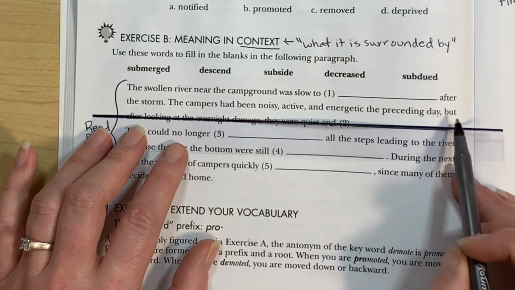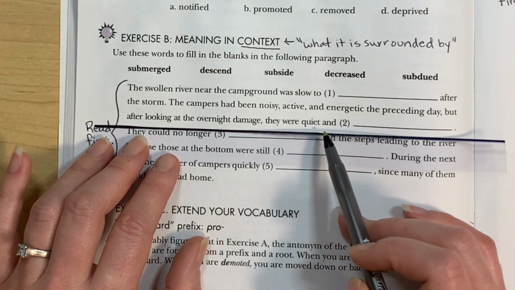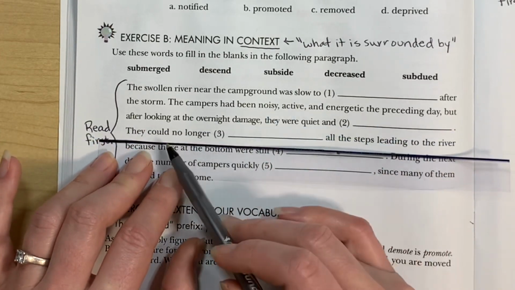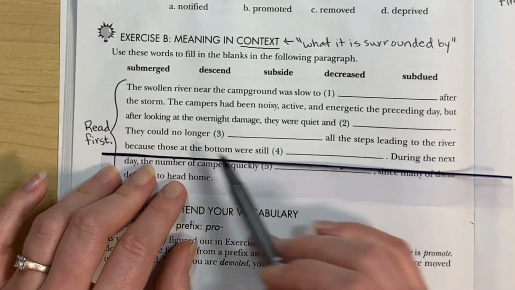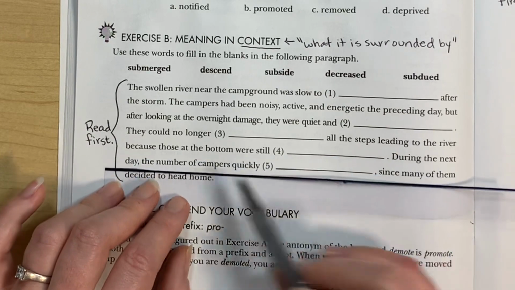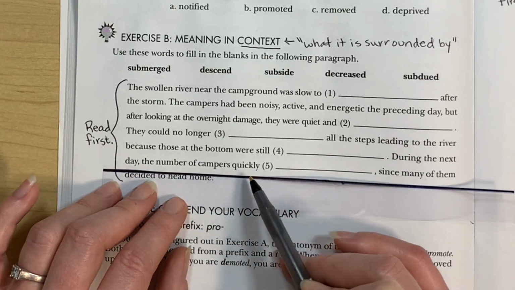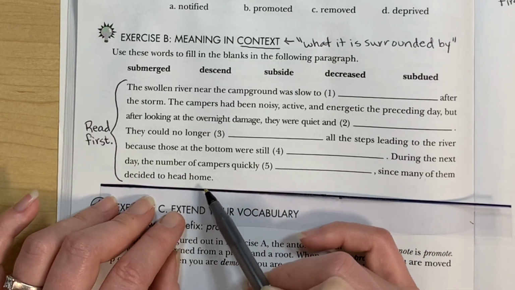Preceding is before. But after looking at the overnight damage, they were quiet and They could no longer all the steps leading to the river because those at the bottom were still During the next day, the number of campers quickly since many of them decided to head home.